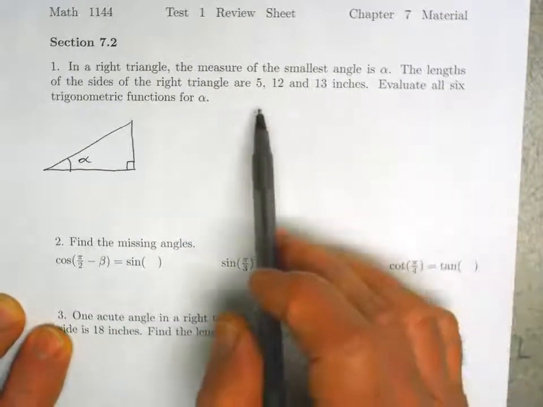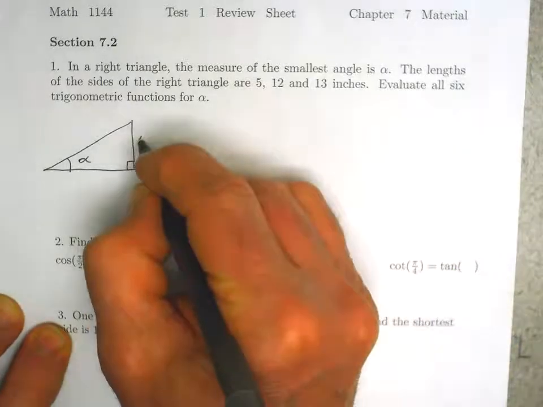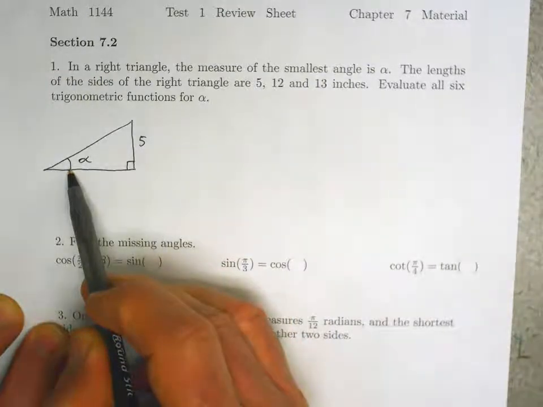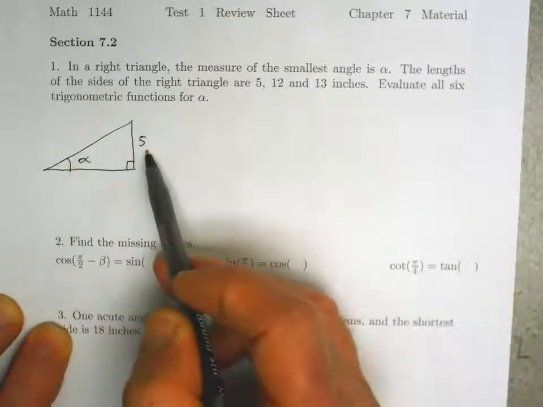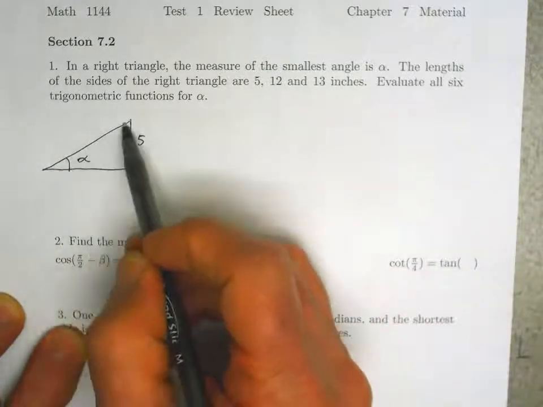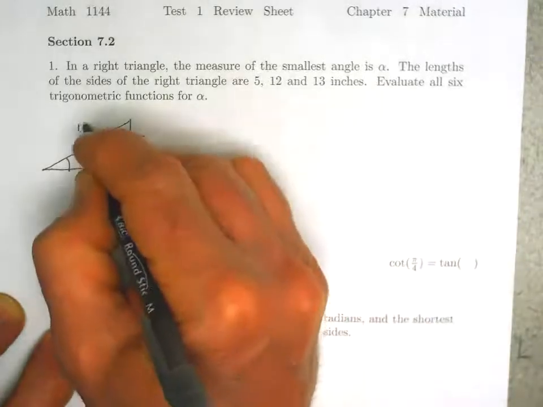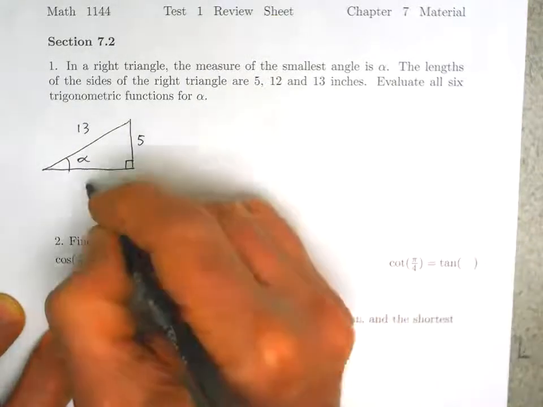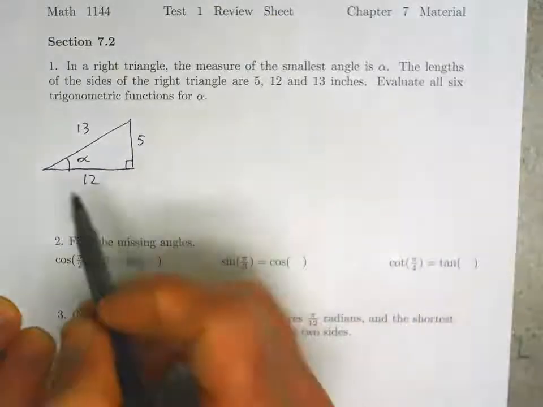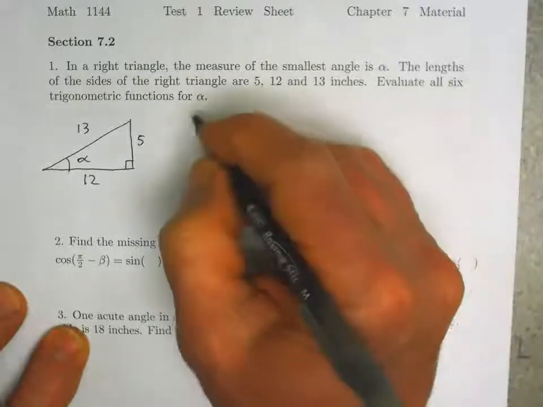So of the lengths 5, 12, and 13, the side opposite of the smallest angle, whose measure is alpha, has to be 5. We also know that in a right triangle, the hypotenuse is the longest side, so we have 13 for the hypotenuse and 12 for the length of the side that's adjacent to alpha.